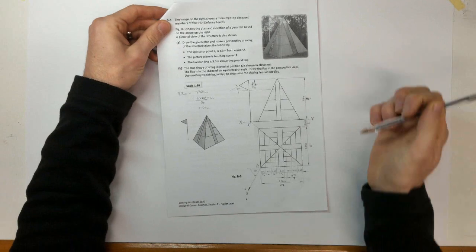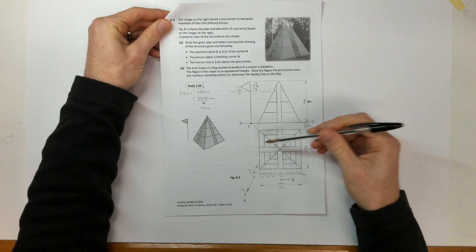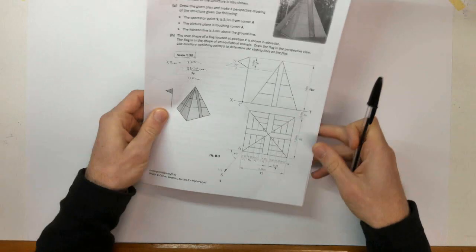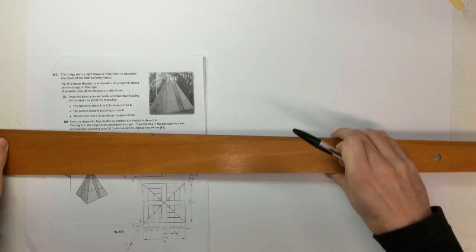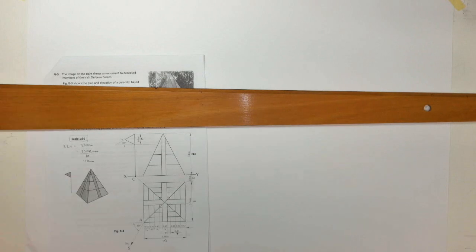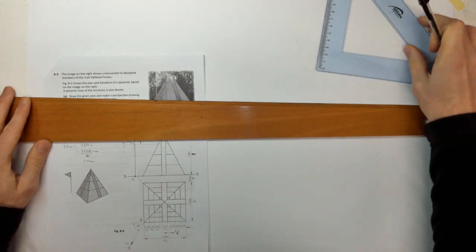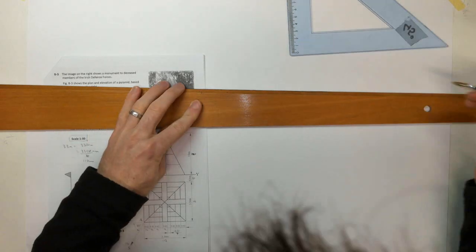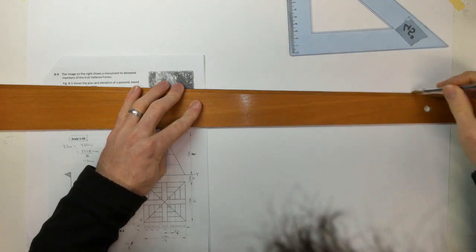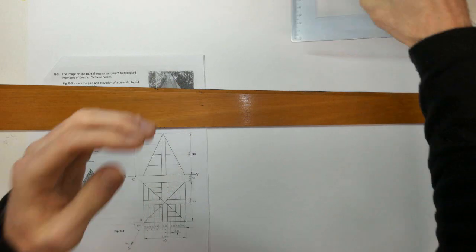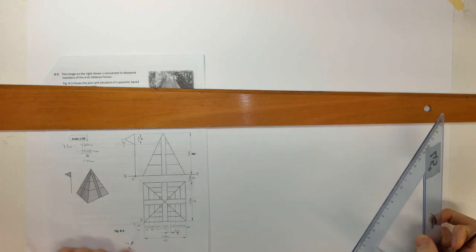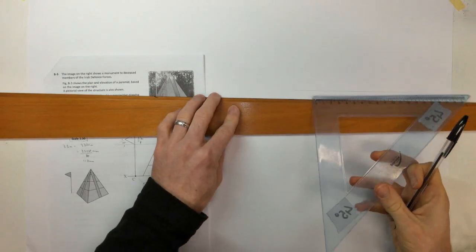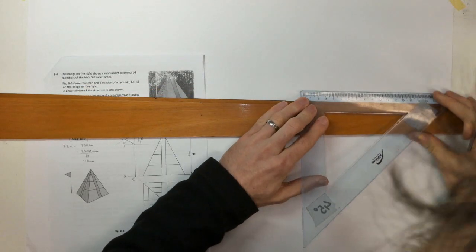So we'll start out by drawing our plan view of the pyramid. Up here, top right corner, I'll draw a line. The length of one side of our pyramid, because I converted it, is 112 millimeters.